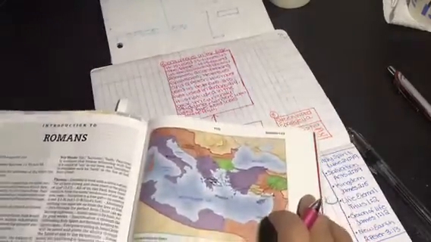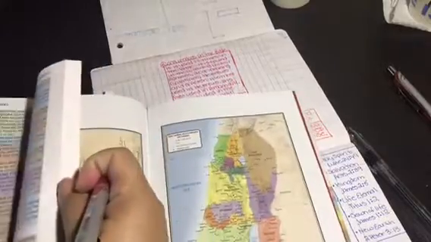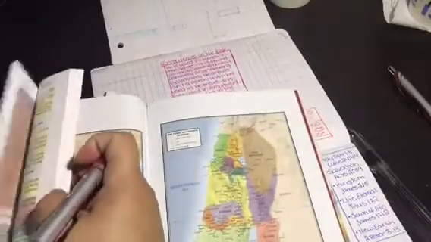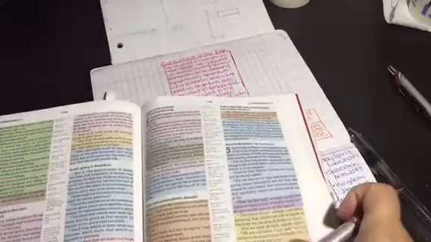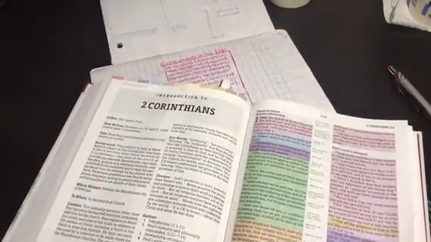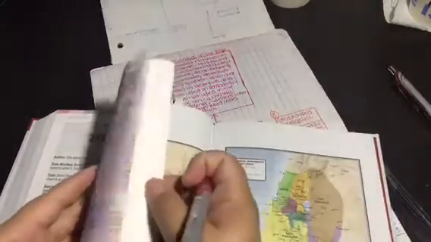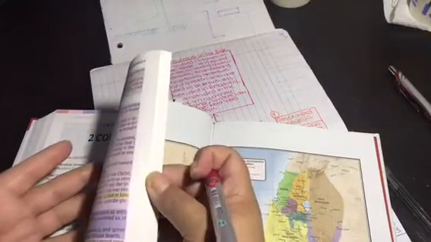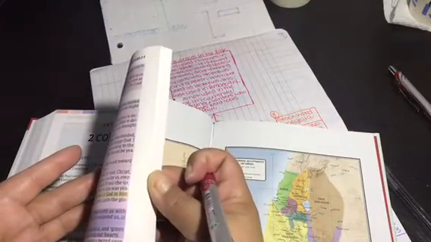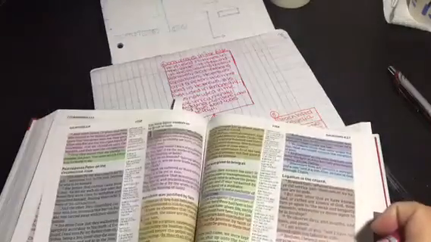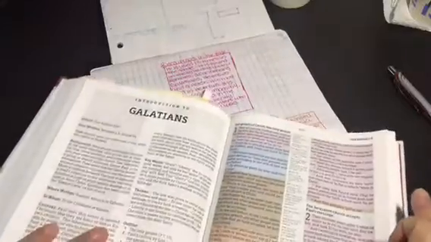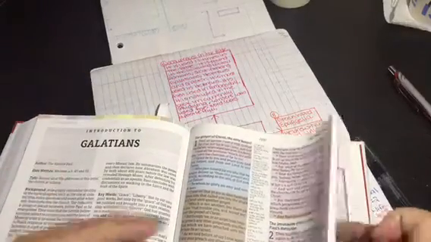You have Romans, you have 2nd Corinthians. Here's 2nd Corinthians. So 2 Corinthians was Apostle Paul also. You have Galatians. Let's see, guys. Galatians, also Apostle Paul. Hebrews.